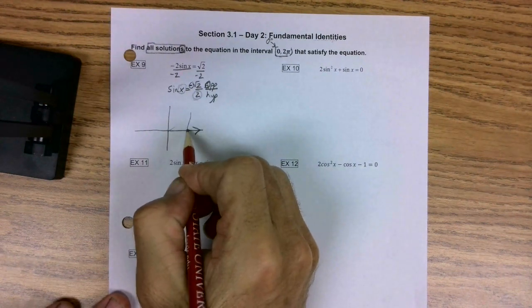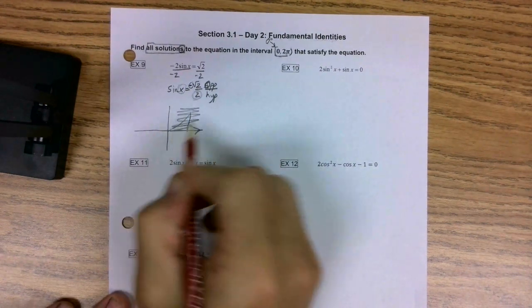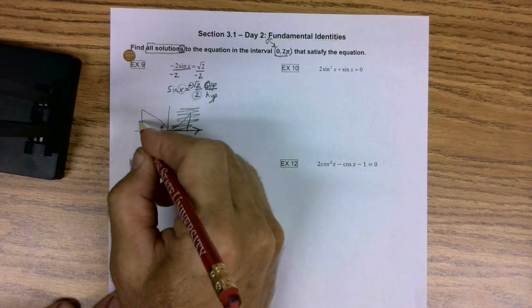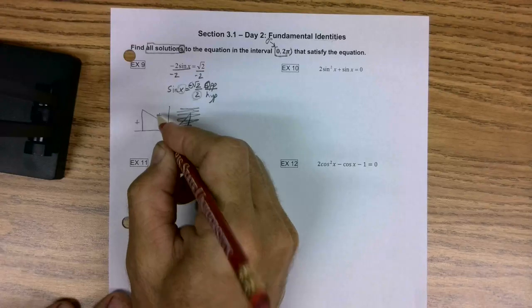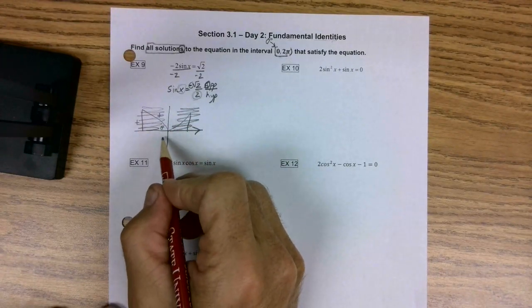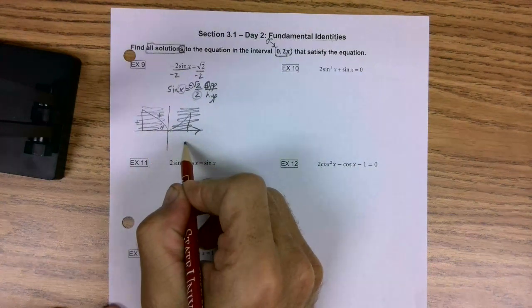Well, everything's positive here, so I know it can't be here. I know sine would be positive here because if I have a reference angle, there's my opposite, there's my hypotenuse, so it can't be in this quadrant. So the only place that can happen is quadrant 3 and 4.